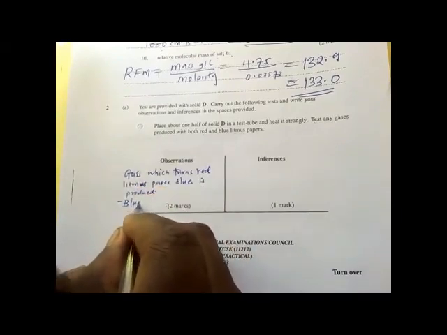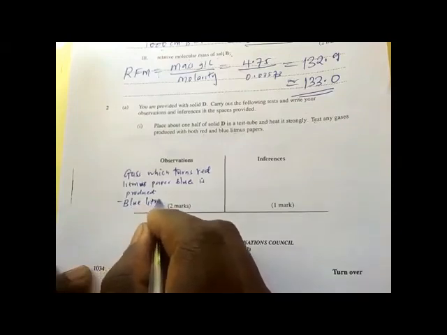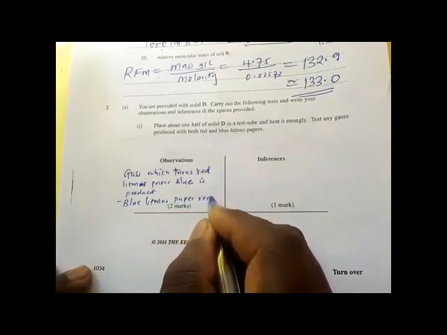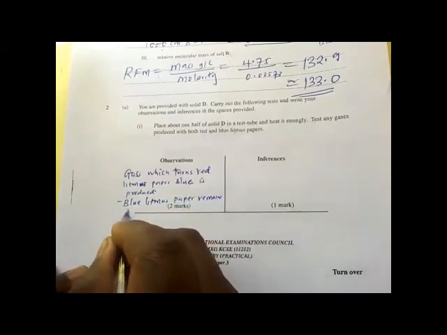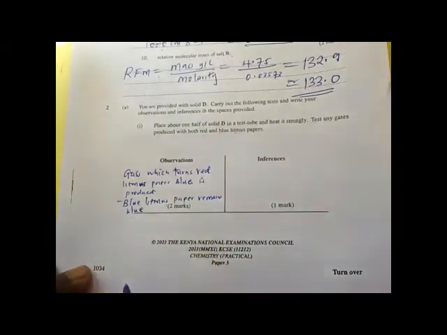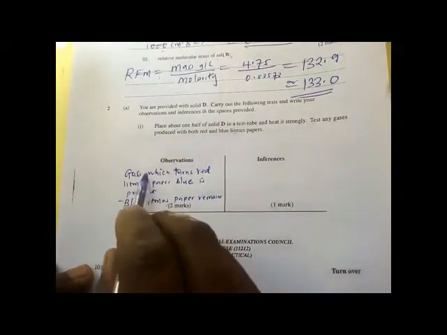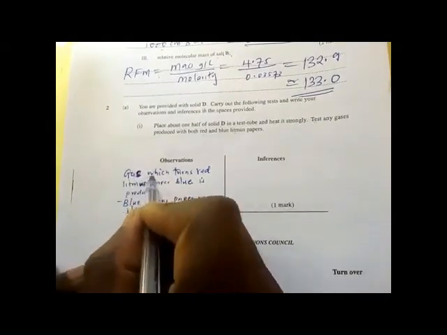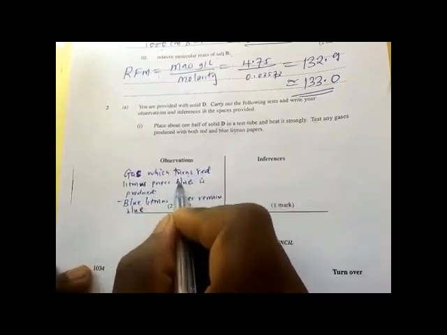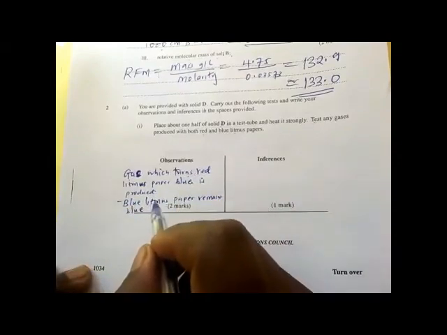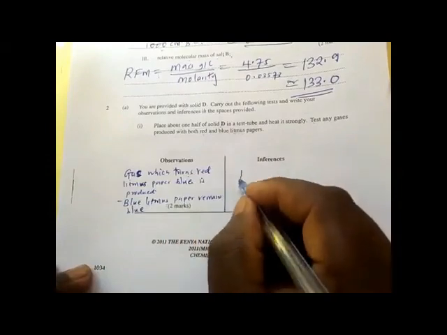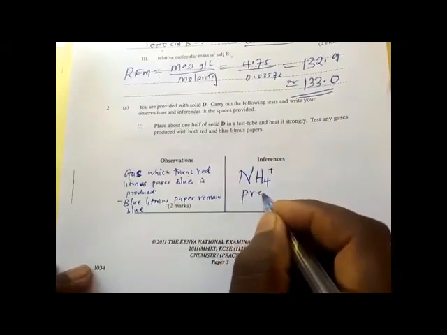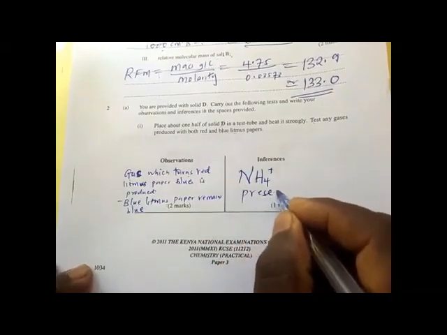The blue litmus paper remains blue. So when a gas is produced which turns red litmus paper blue, that gas is a basic gas. Therefore, we infer that ammonium ion is present.